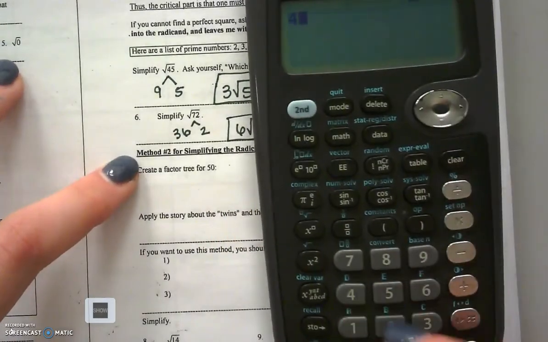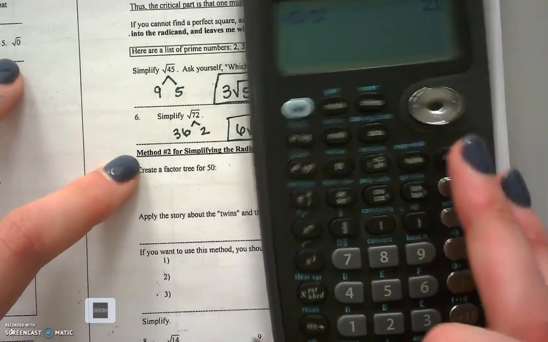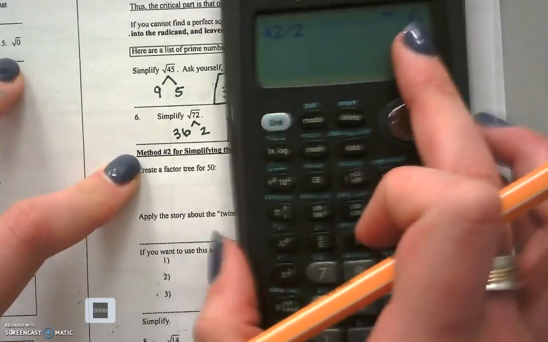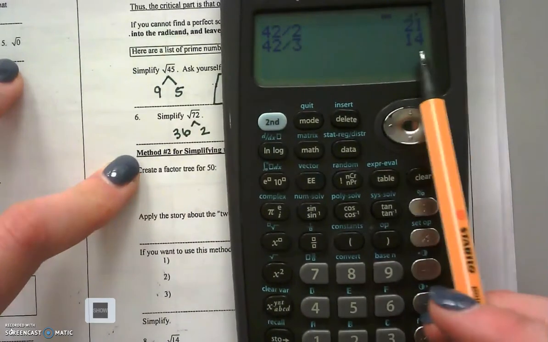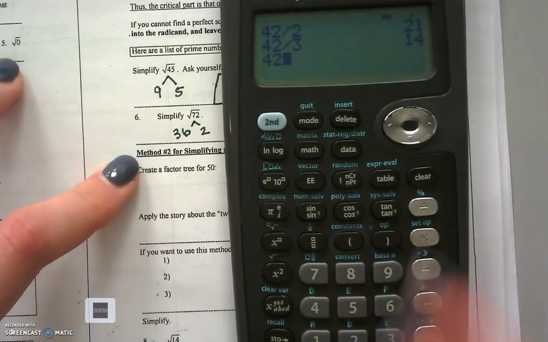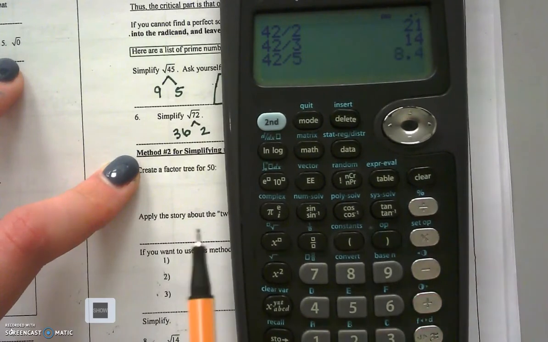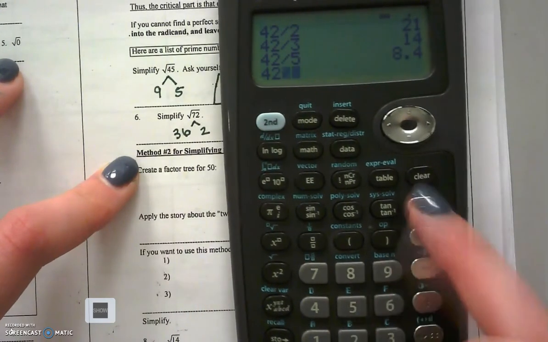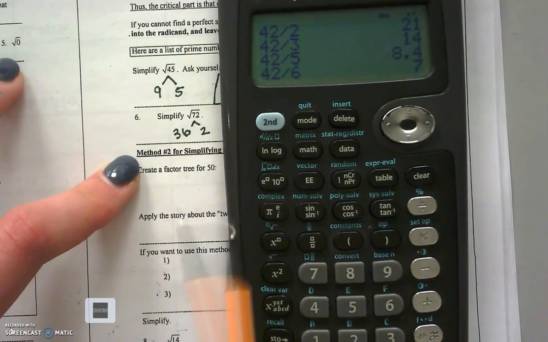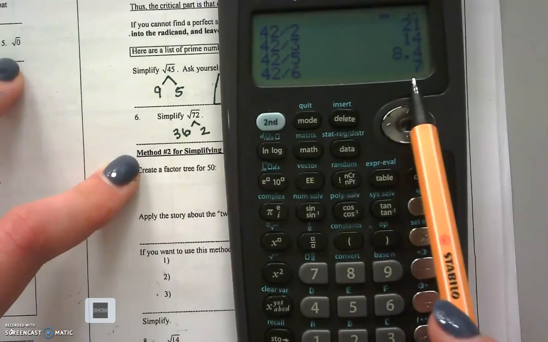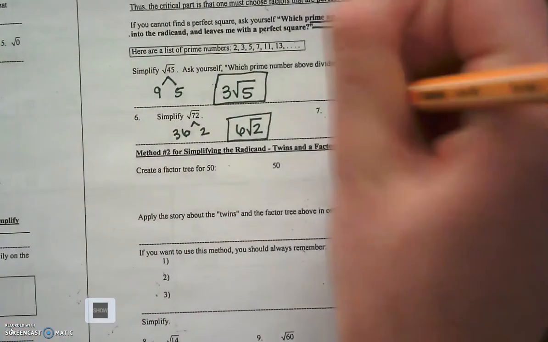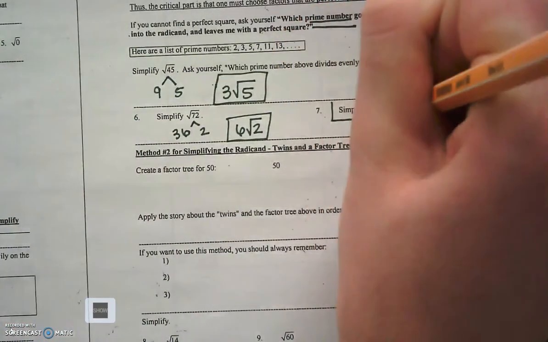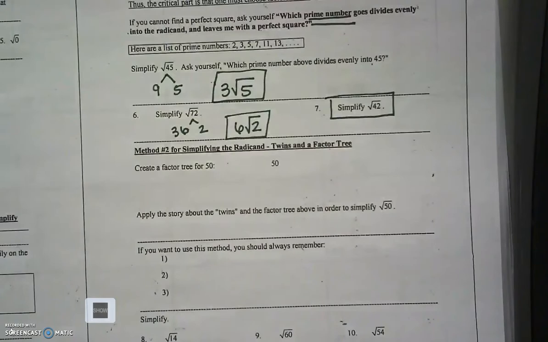Let's try 42. So we have 42 divided by 2. 21 is not perfect. 42 divided by 3. 14 isn't perfect. 42 divided by 5. Decimals don't count. 42 divided by 6. 7's not going to work. So 42 has nothing perfect about it. This is as simplified as it can get.